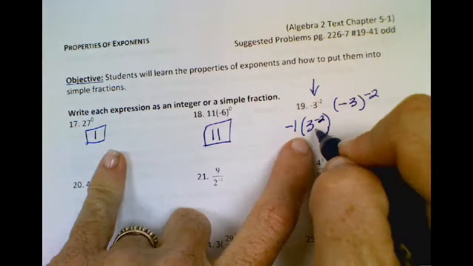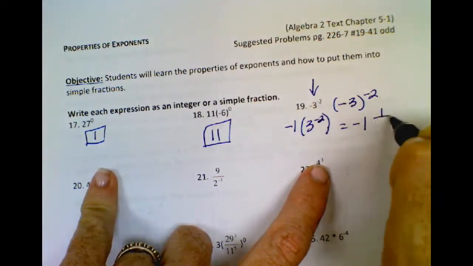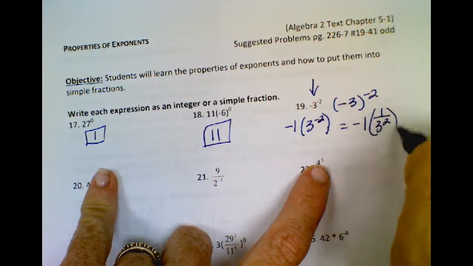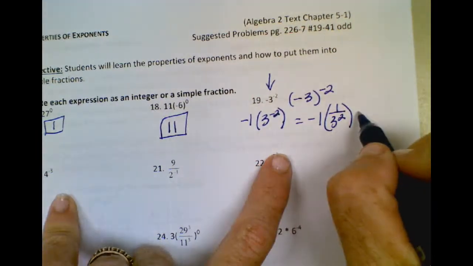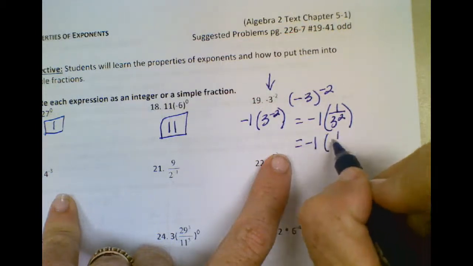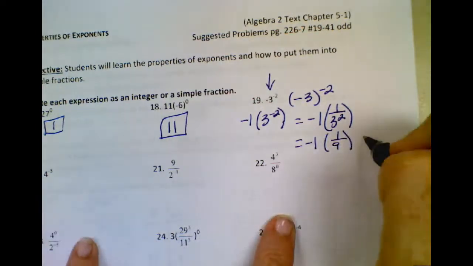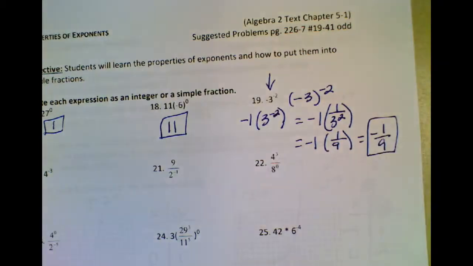Okay? So 3 to the negative 1/2 is the same thing as 1 over 3 to the half. Excuse me, 3 to the second, not 3 to the half. Okay? So that means we're doing negative 1 times 1 over 9. So your answer would be negative 1/9. Okay?